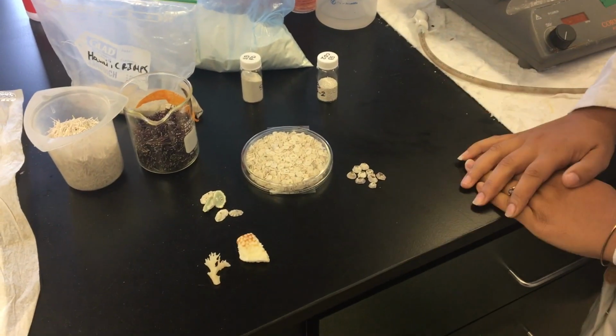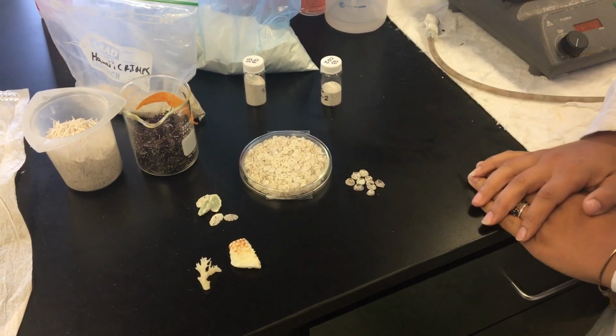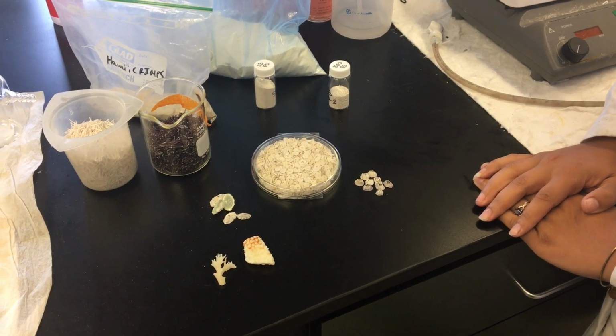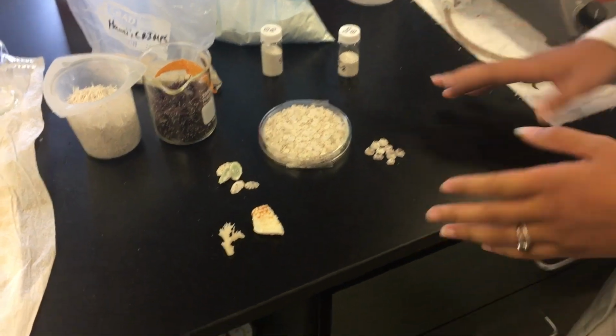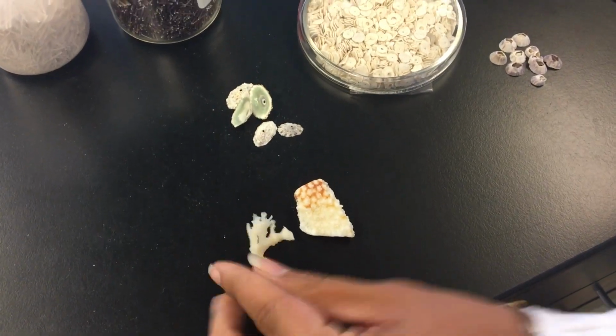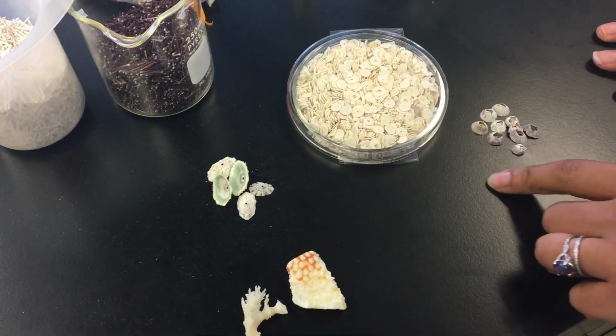So all of these animals are calcifying organisms, which are any marine organism that makes their shell out of a material called calcium carbonate. So you can see there's all different kinds of animals that do this. So this is a little piece of coral. Here are some keyhole limpets. You can find these all over in Southern California.